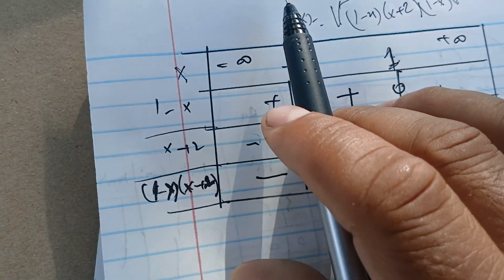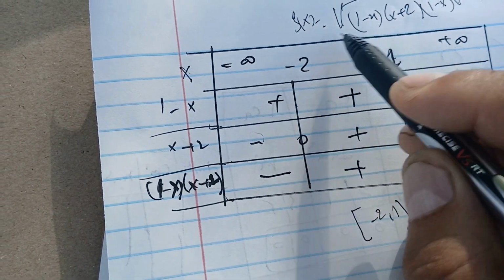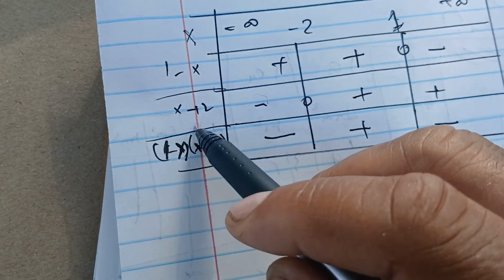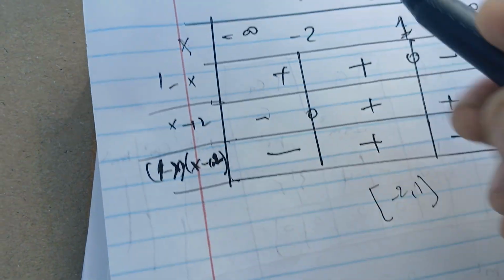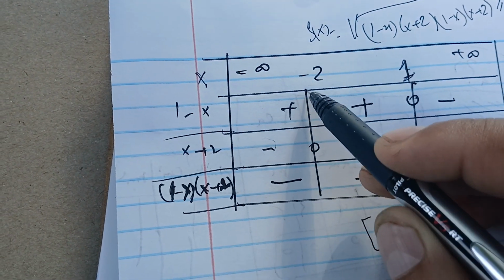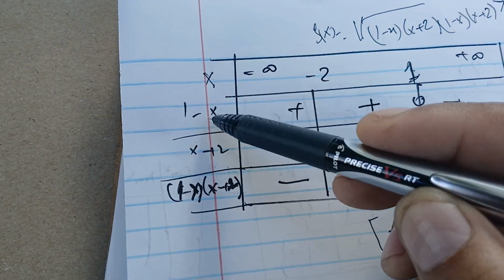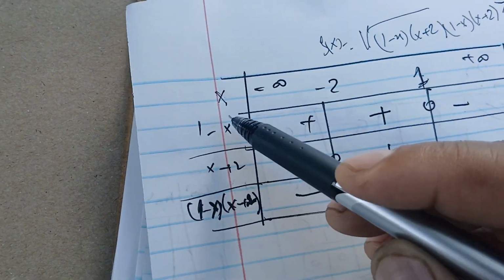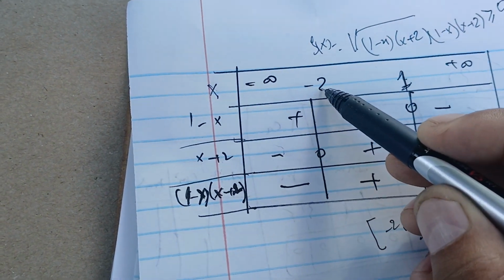In the next row I put the first part, 1 minus x, and in the following row the second one, x plus 2. On top of the columns, I put the values that make each one equal to 0. 1 minus x is 0 at x equals 1. x plus 2 is 0 at x equals minus 2.